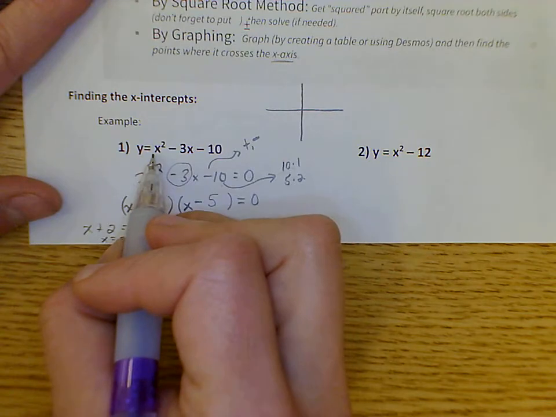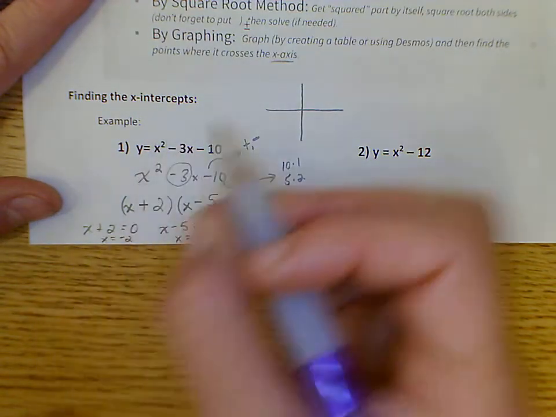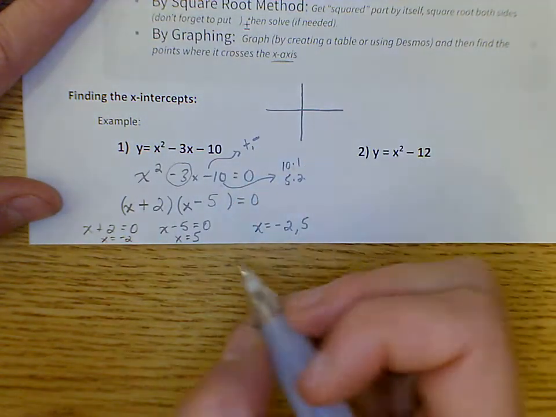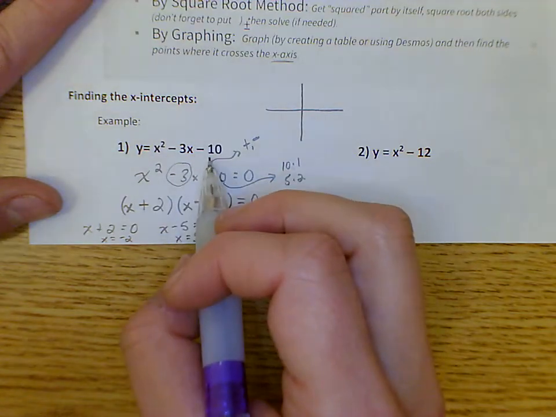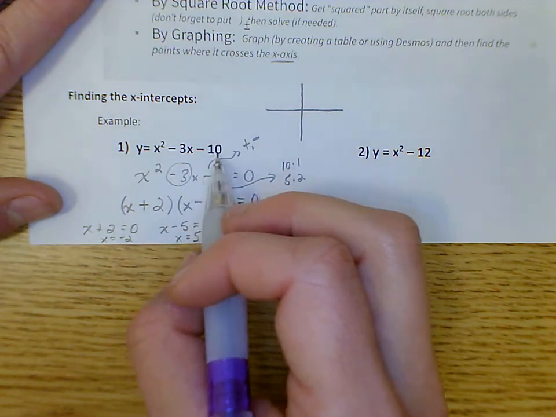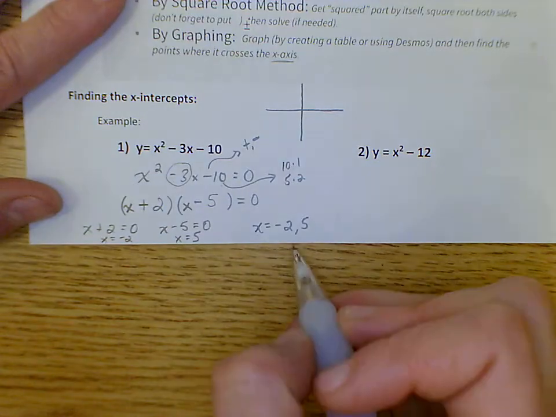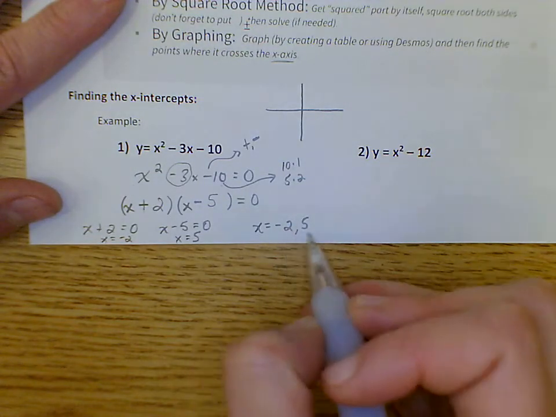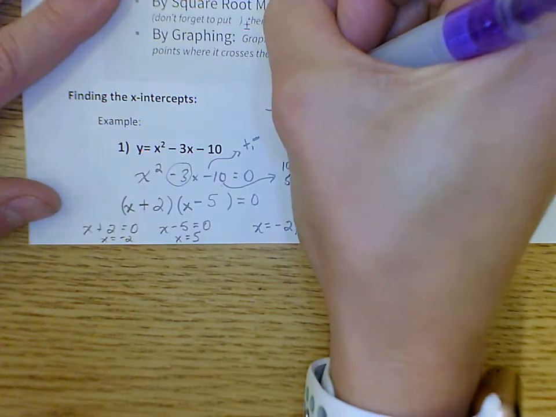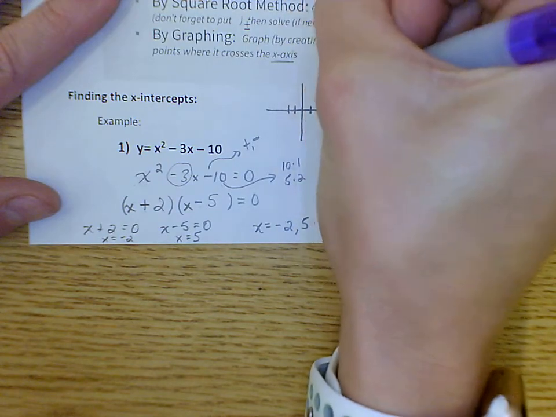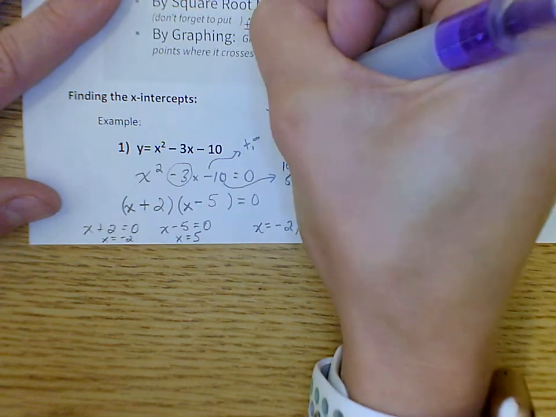So look at the number in front of x squared. It's positive, so that means it's going to open up. You actually know it's going to cross the y-axis at -10, so you already know that. And you also know it's going to hit the x-axis at -2 and 5. So -2, and then 1, 2, 3, 4, 5. It's going to hit right there and right there.